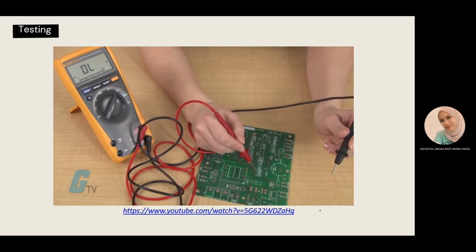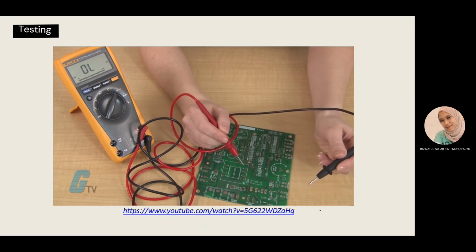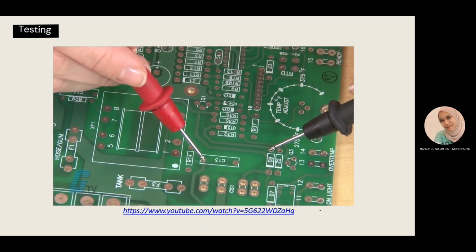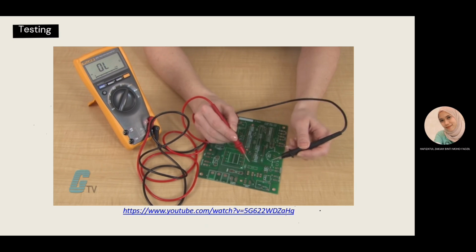I can now place the probe on 2 connection points and I should hear a beep. I will do this again, but on 2 parts that are not electrically connected. There is no beep and the meter indicates an OL.